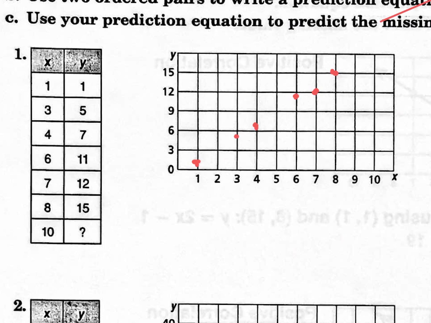And then we have 10, and we don't know. So they want us to find out what the output is for the input 10. And we're first going to create a line that best fits. Now, one way of doing it is to simply draw it. And you kind of want to pick or draw the line that kind of equally separates all the dots or equally goes through all the dots.